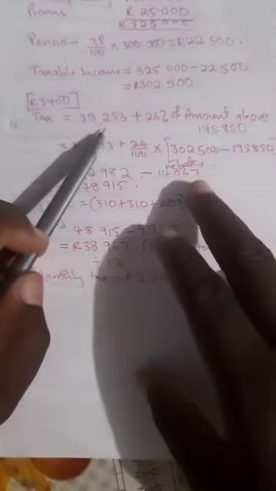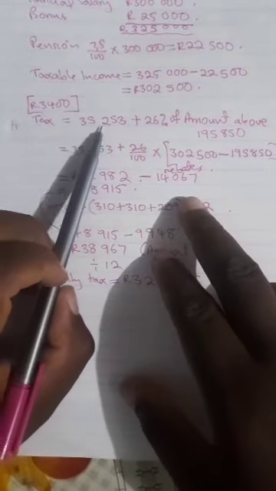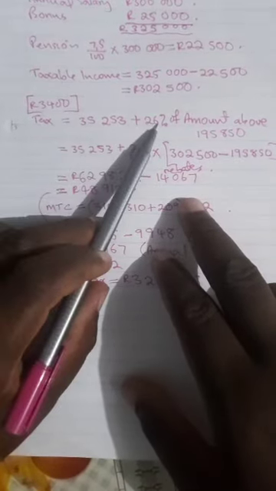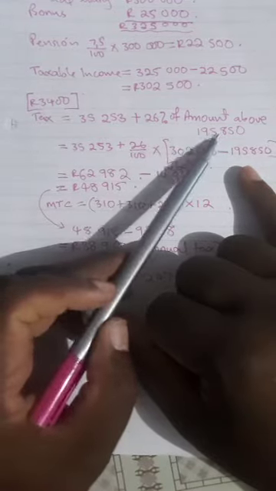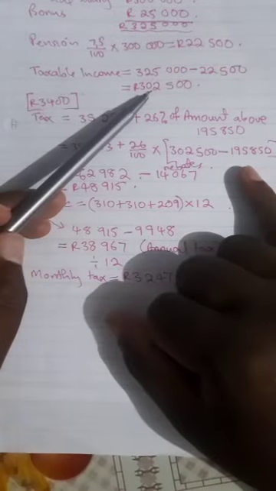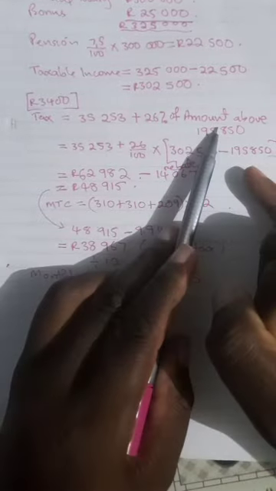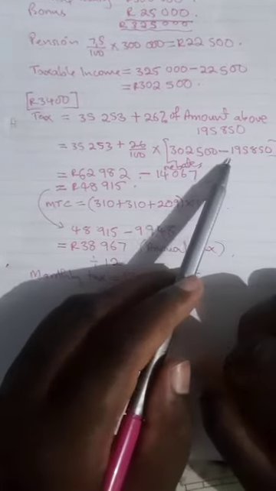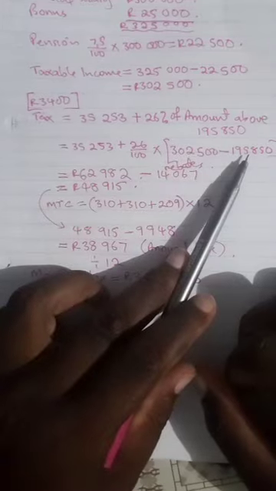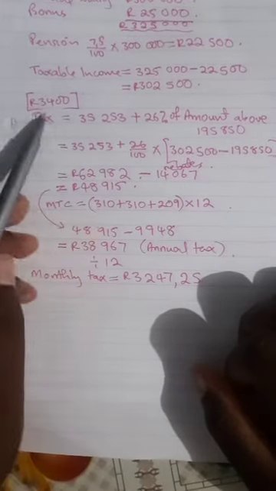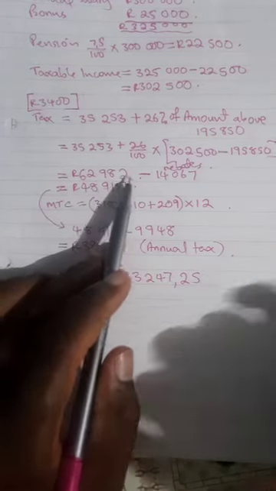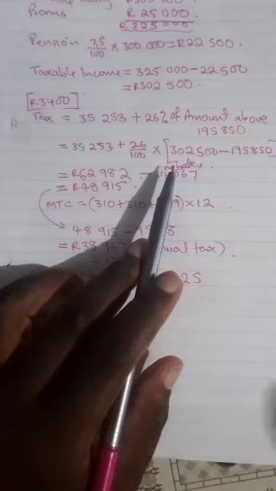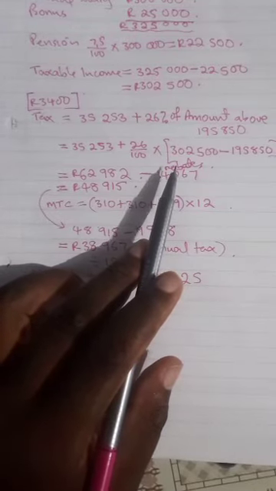And in this second tax bracket, they said is 35,253 plus 26% of the amount above 195,850. So to get that amount above this, you just take the taxable income, subtract the amount that is given there, right? And then you determine the whole thing. So after determining the tax here, I saw that is 62,985. The next step is to subtract the rebates, and the rebates depend on the person's age.